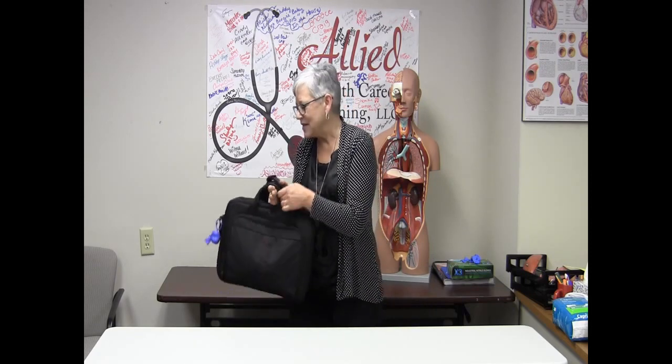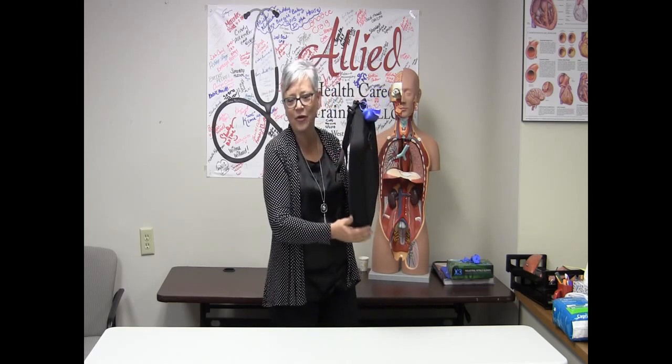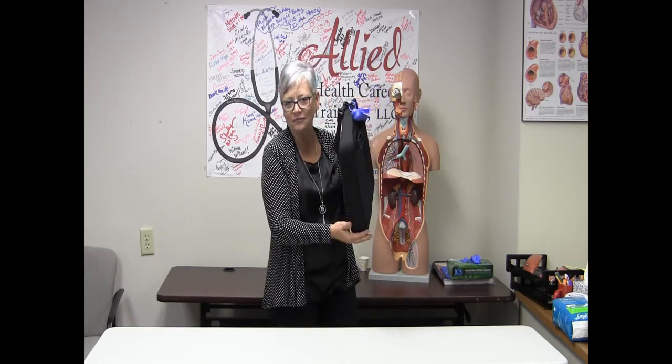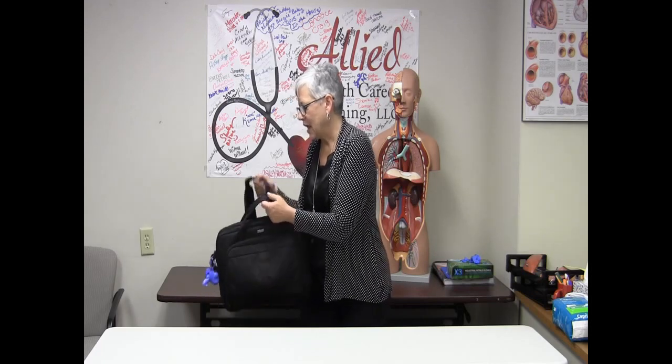Okay? So, your bag, if it does not have wheels, does not go on the floor at all. No wheels, no floor. Okay? So, you come into the home, and when you walk in that door, you absolutely hand sanitize. Now, your bag will have 3 main compartments.